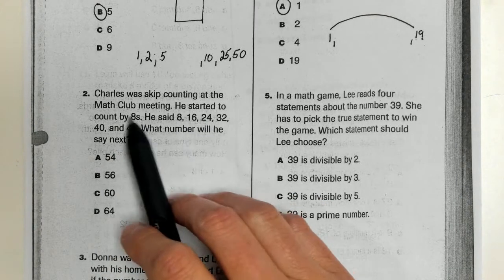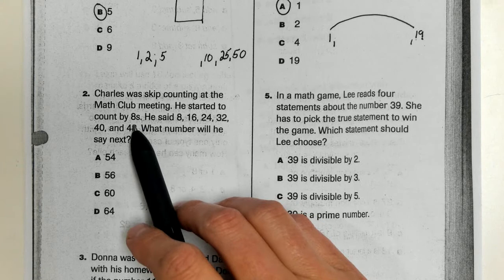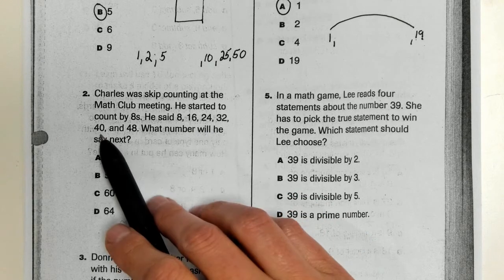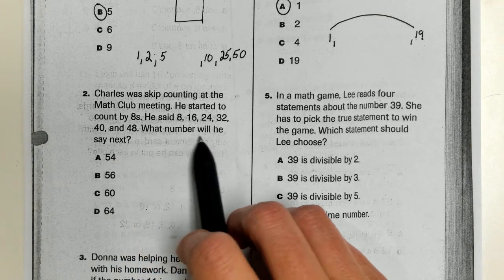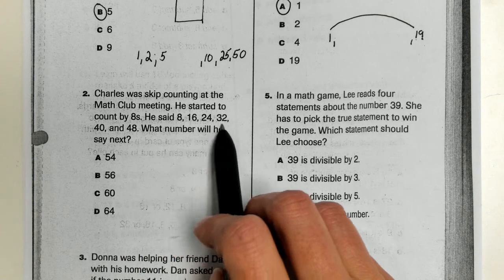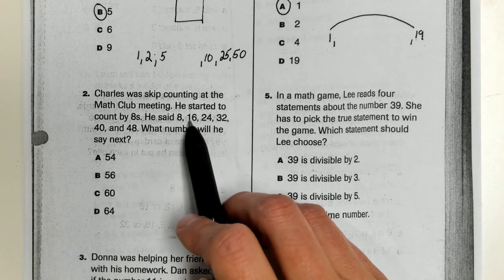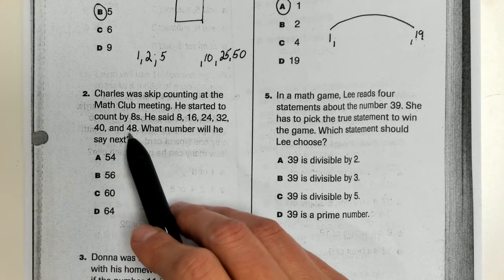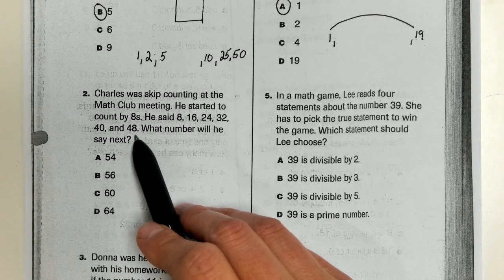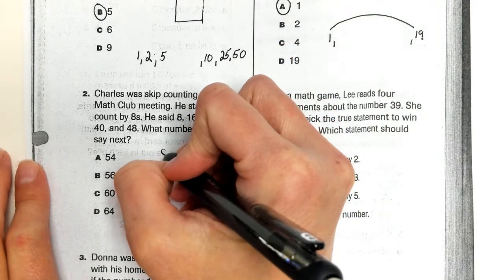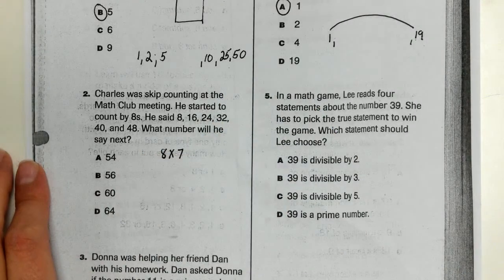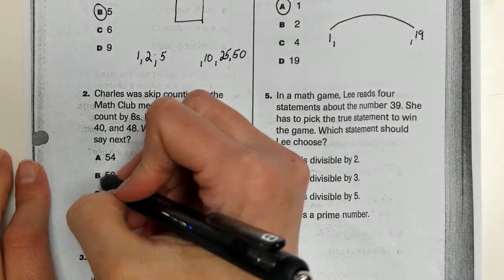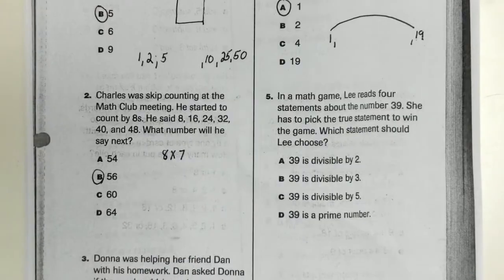Charles was skip counting at the math club meeting. He started to count by 8s. He said 8, 16, 24, 32, 40, and 48. What number will he say next? These are all multiples of 8. 8 times 1, 8 times 2, 8 times 3, 8 times 4, 8 times 5, 8 times 6. So the number that he will say next is 8 times 7. And since I know my multiplication facts, I know that 8 times 7 is 56.